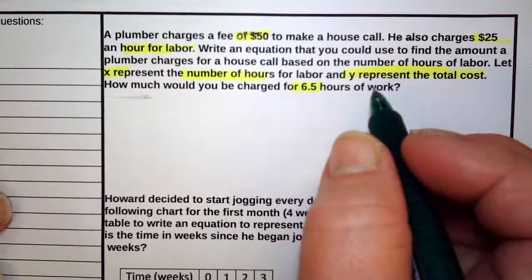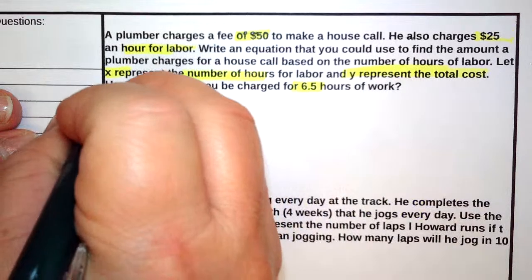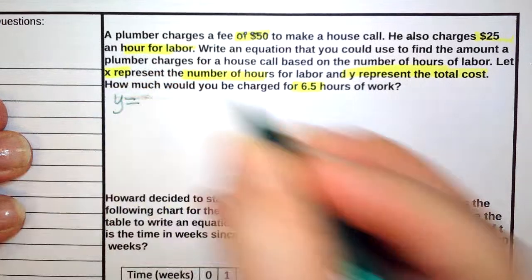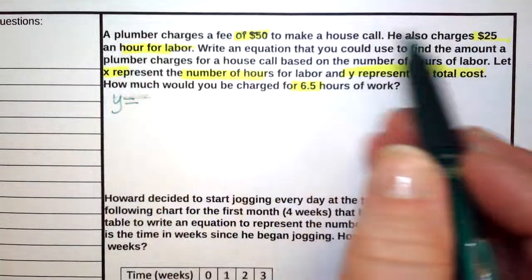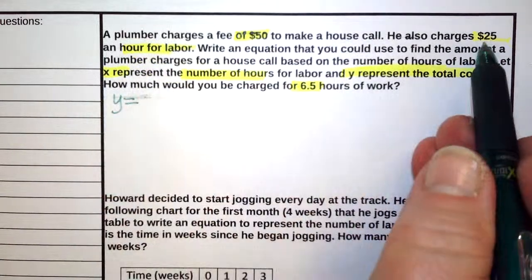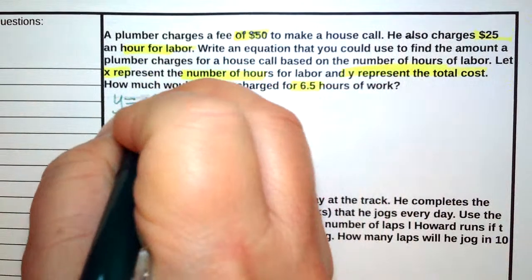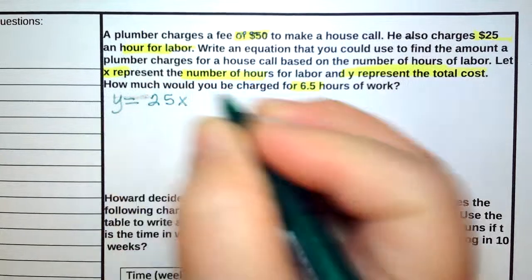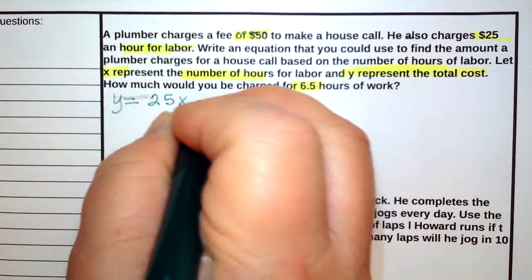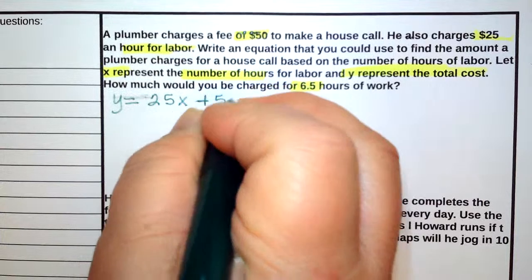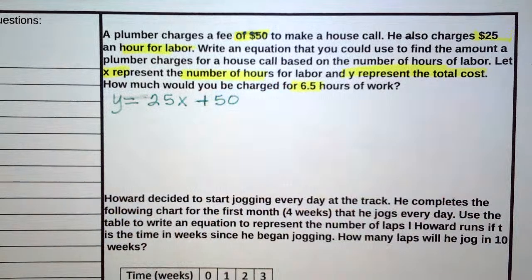So, Y is our output. Y is equal to. As we're looking at this, what's going to change? What is our slope? $25 times X. But in addition to what we pay for the labor, we have to give him that fee for coming out to our house.